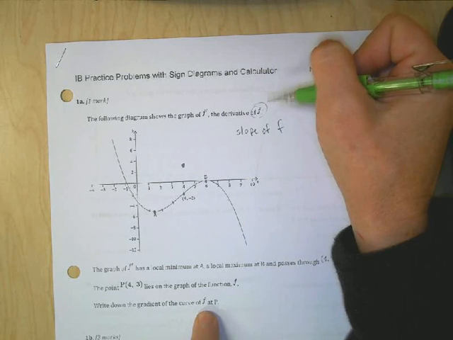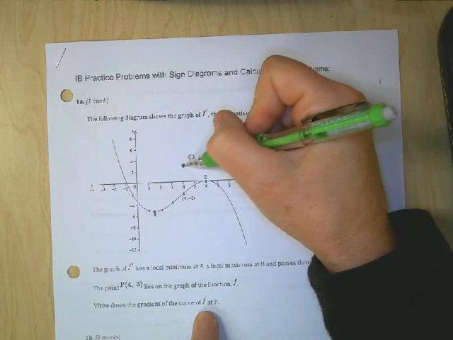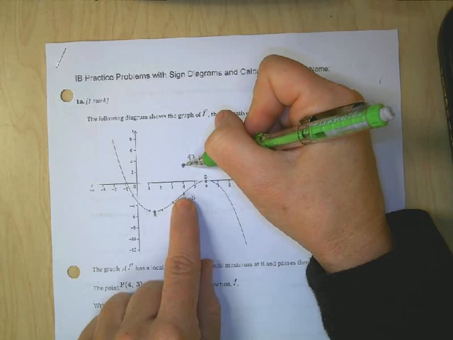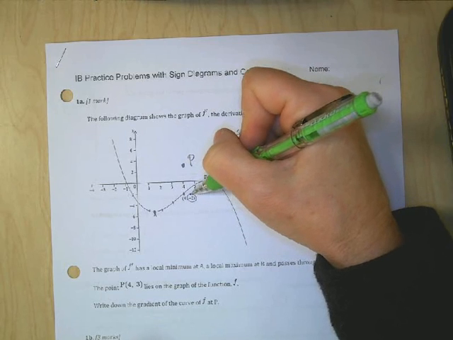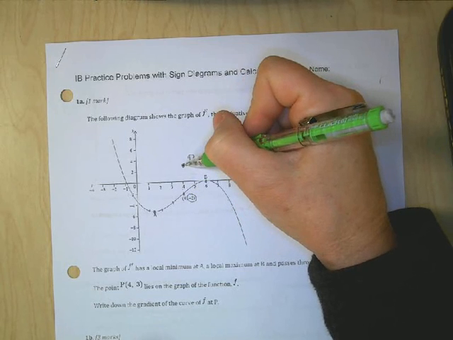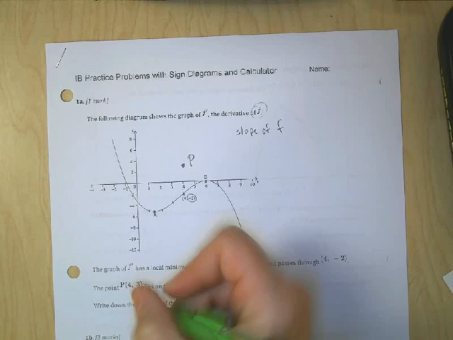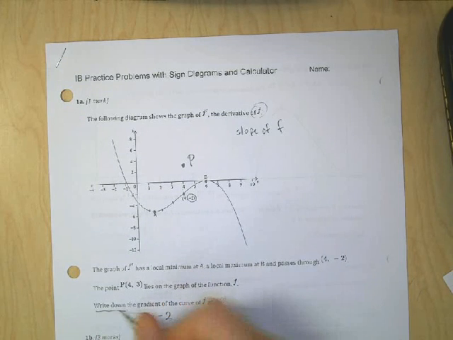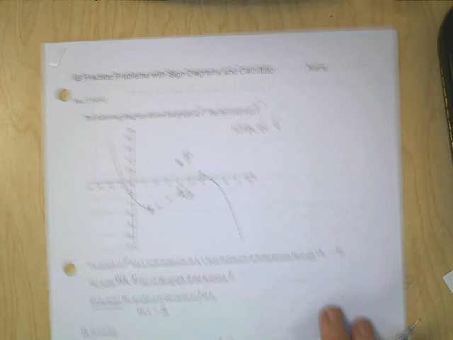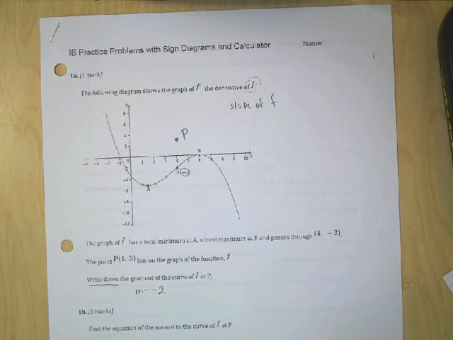So this is P. The gradient right here is given by the derivative. So if I go to my derivative function, my gradient function, the y value is what the slope is going to be on the original function right here. So therefore, the gradient is equal to -2. So I could write m equals -2. Notice it says write down. So that's a hint that I don't have to do any calculations. I just need to find the information in the graph that was given to me. All right, that's it for part A.